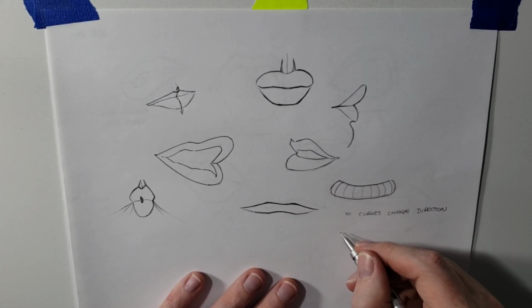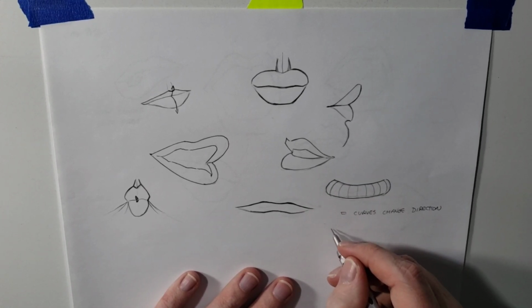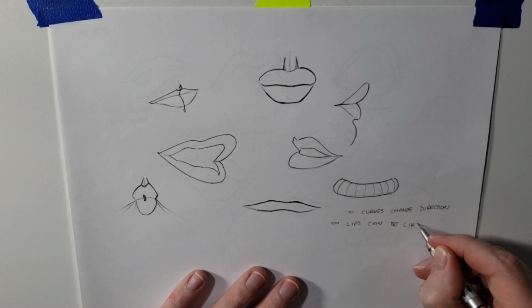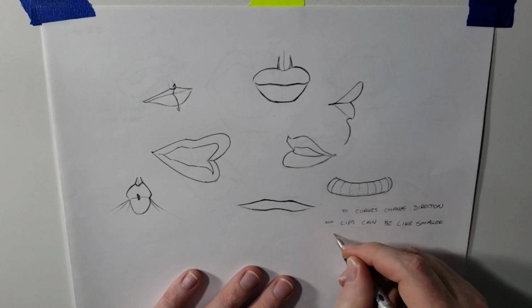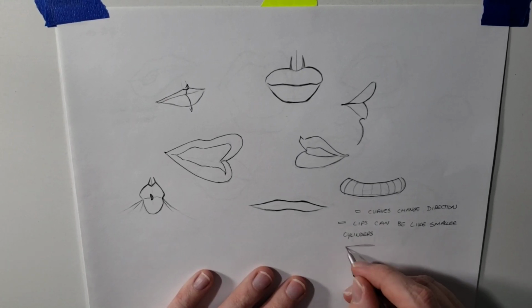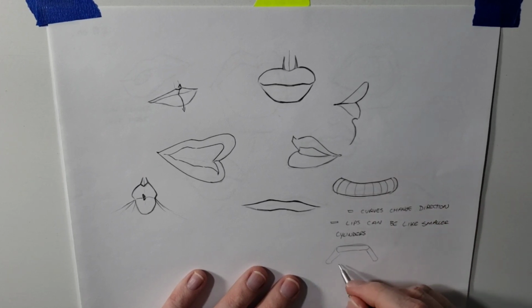Here I'm writing that curves just change direction, obviously, but I'm trying to show that with the cross contour. And here I'm saying lips can be like smaller cylinders.